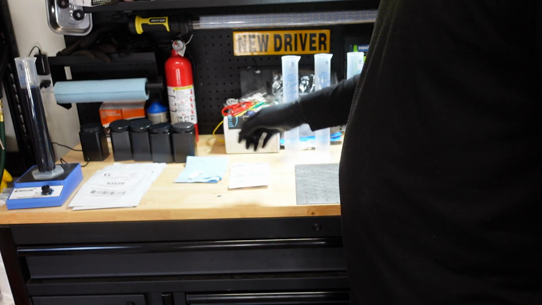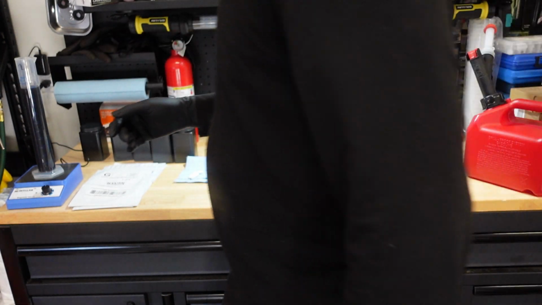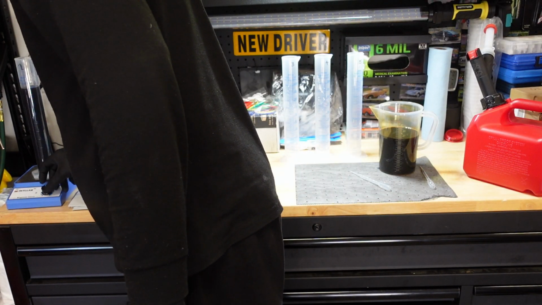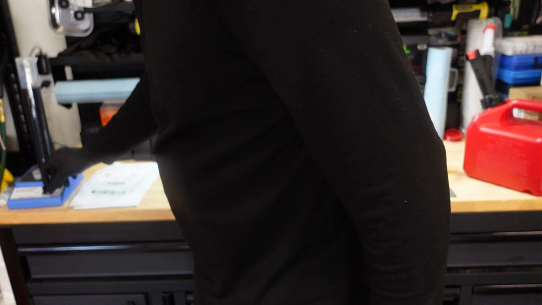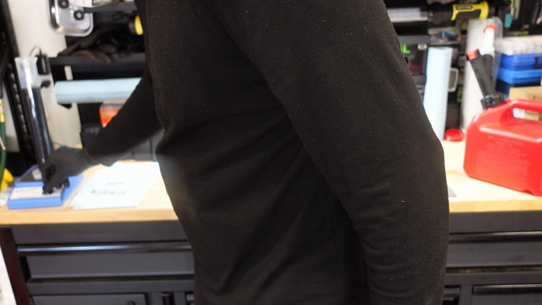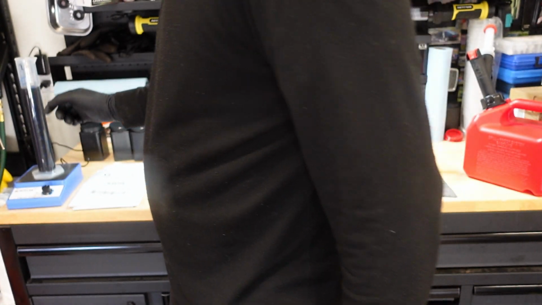So what I'm gonna do is let this go, and make sure everything is spinning here. I want to make sure I see a little vortex in there.